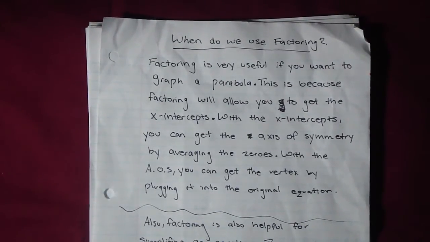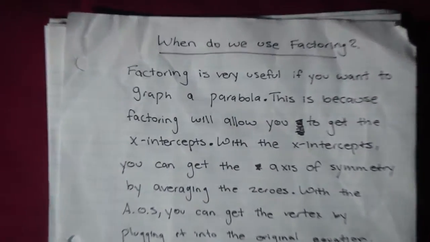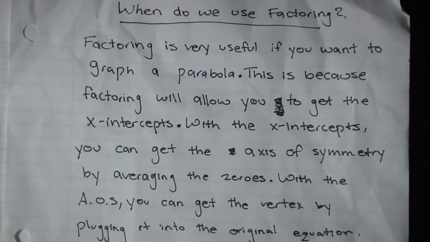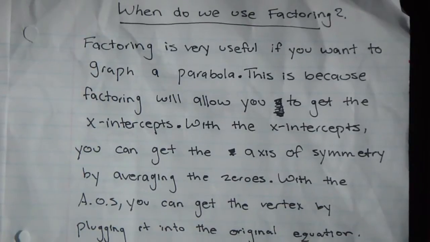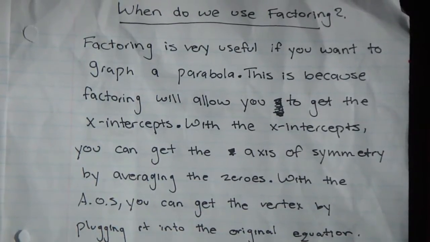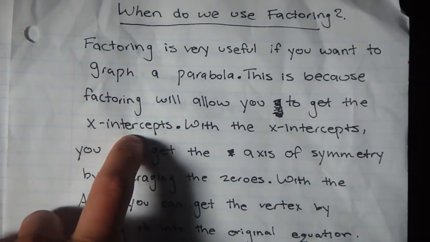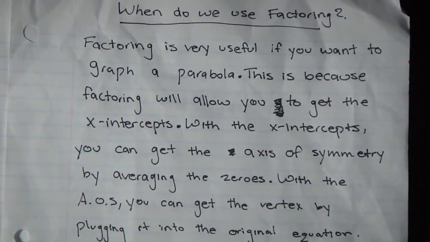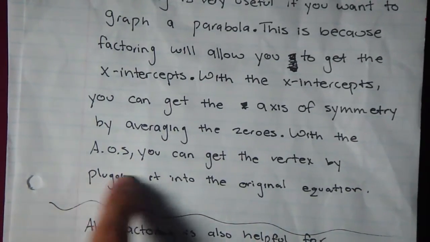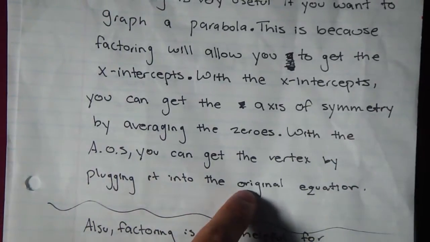Factoring is very useful if you want to graph a parabola. This is because factoring will give you all the key points you need to graph a parabola. These points are the x-intercepts, axis of symmetry, and optimal value, in other words, the vertex. So when you factor, you will get the x-intercepts. With the x-intercepts, you can get the axis of symmetry by averaging the zeros. With the axis of symmetry, you can get the vertex by plugging it into the original equation.